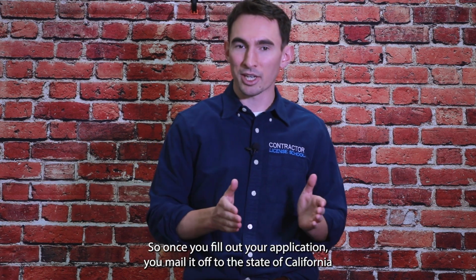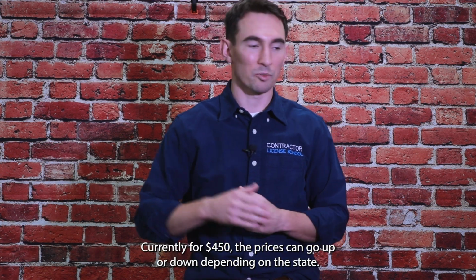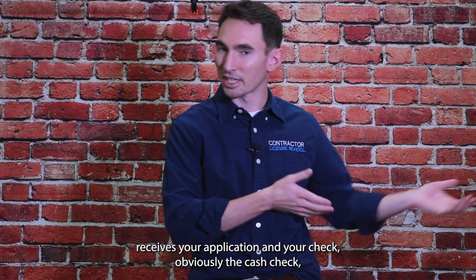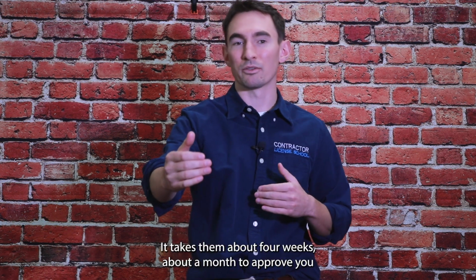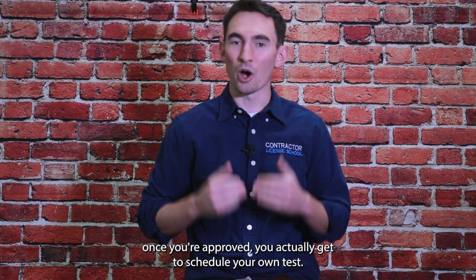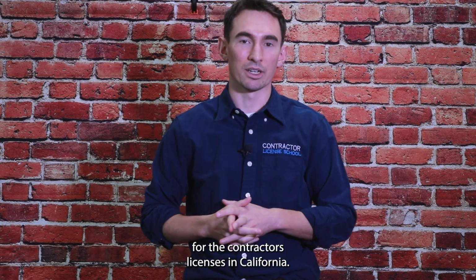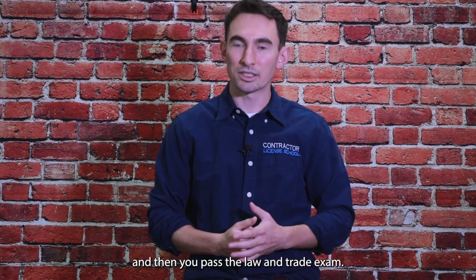So once you fill out your application, you mail it off to the state of California with a check, currently for $450. The prices can go up or down depending on the state. The CSLB receives your application and your check, obviously they cash the check, and then they start looking over your application. It takes them about 4 weeks, about a month to approve you. Once you're approved, you actually get to schedule your own test with PSI. They are the company that does all of the testing for the contractor's licenses in California. Once you apply for your test, you go take your test, and then you pass the law and trade exam.